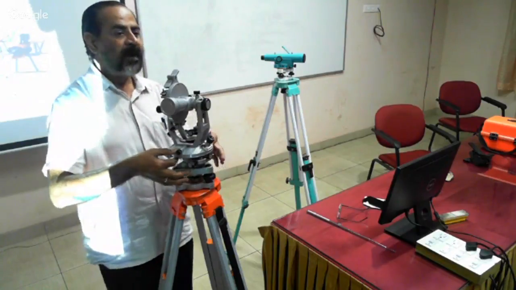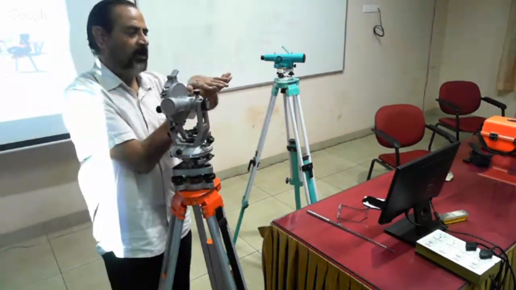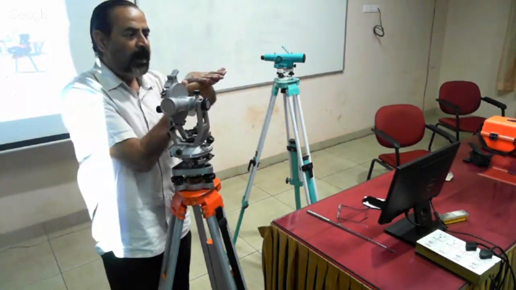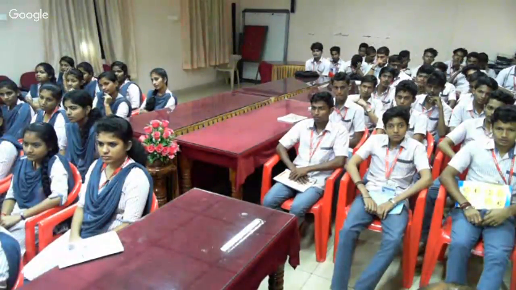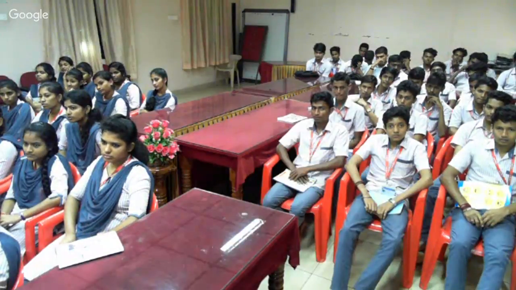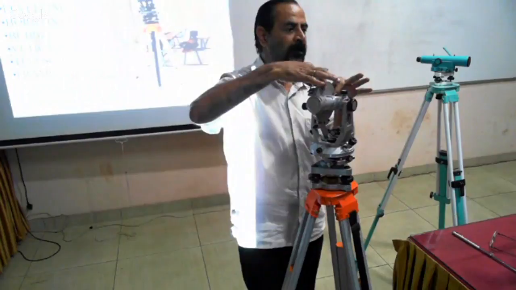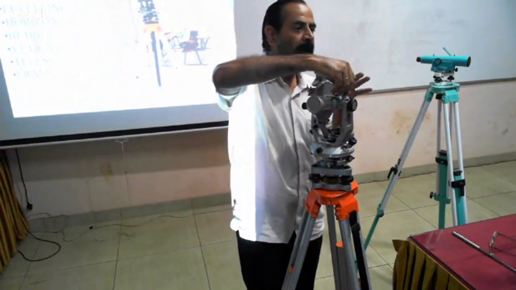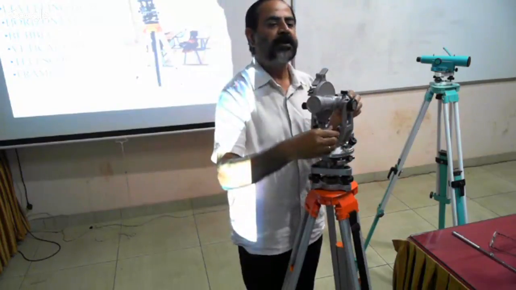Then the next one is the horizontal circle. The horizontal circle consists of two plates. One is the lower plate, the other one is the upper plate. The lower plate is controlled by the lower clamp screw and tangent screw, isn't it? Similarly, the upper plate is controlled by the upper clamp screw and tangent screw. And also, this is the vertical circle. The vertical circle is controlled by the vertical circle clamp and tangent screw, isn't it?